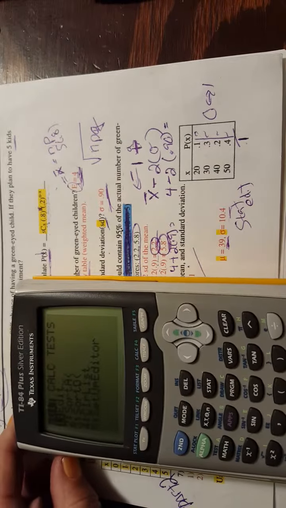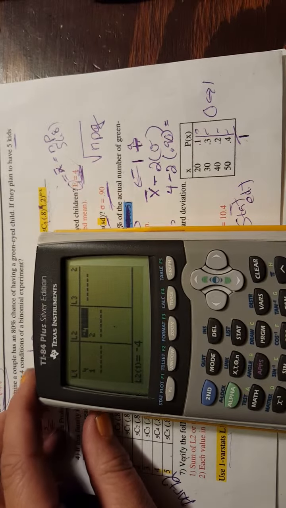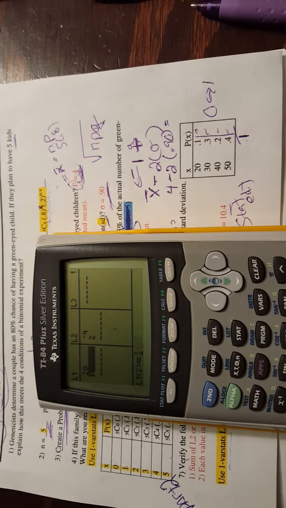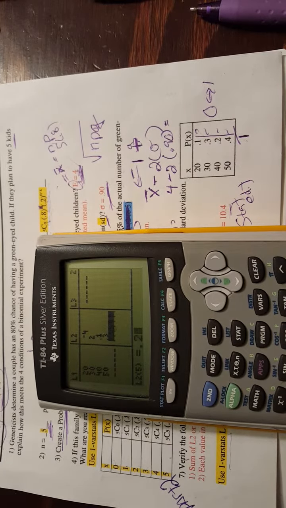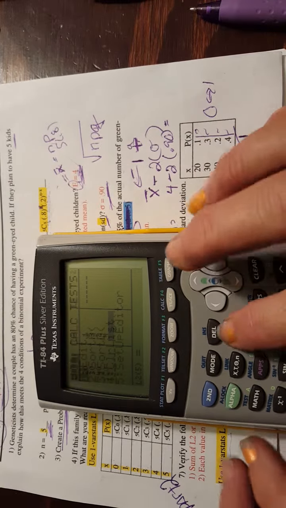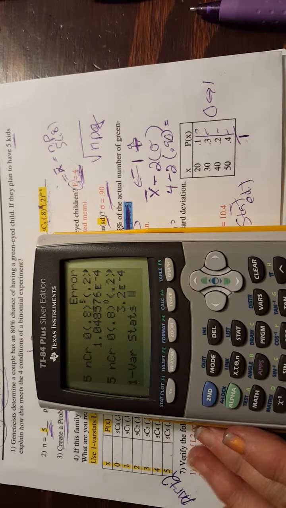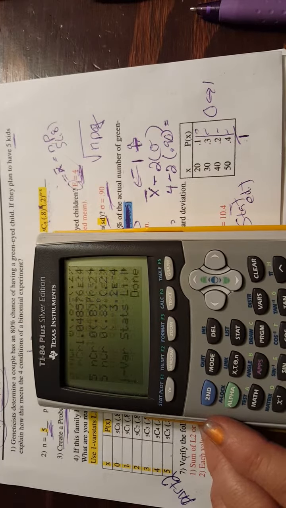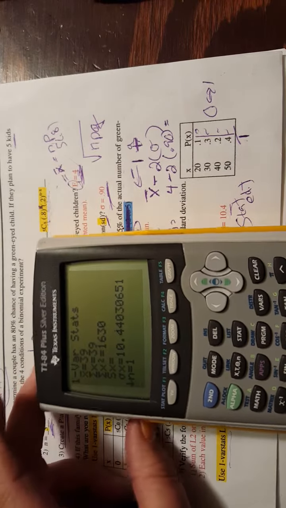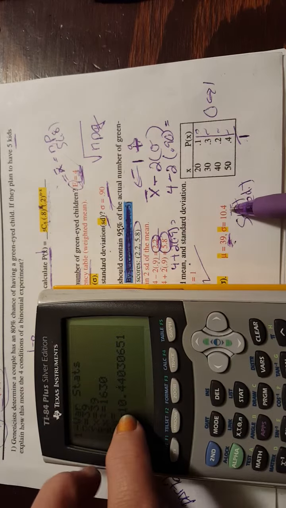So stat edit, stat calc 1, L1 comma L2, and so you see 39 and 10.4 standard deviation.